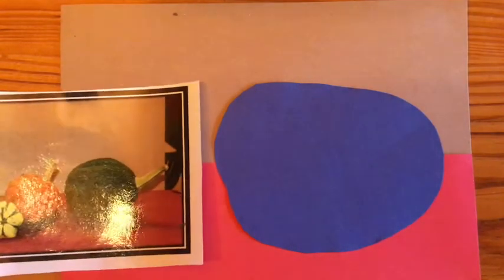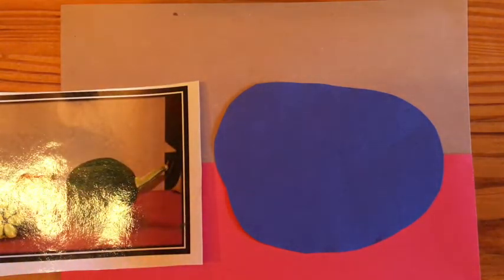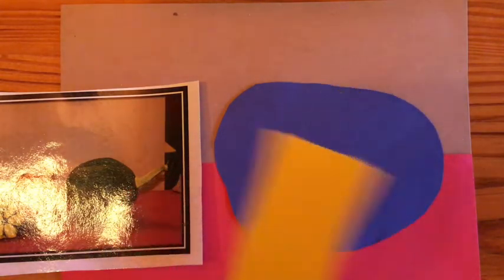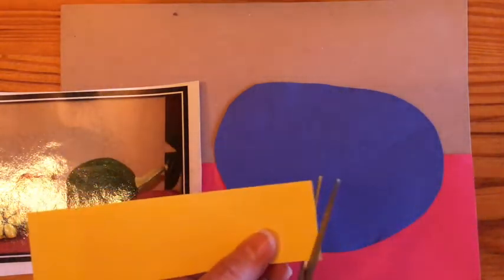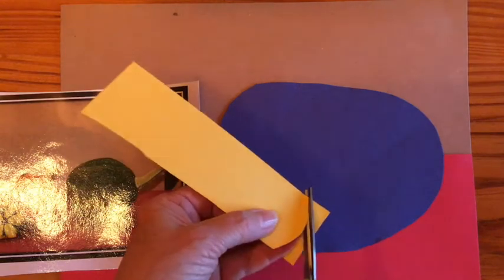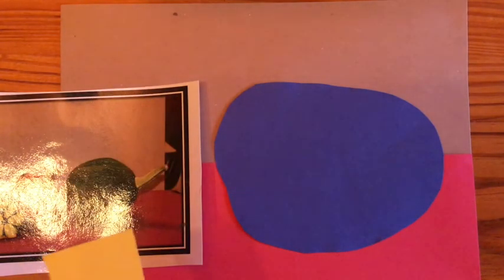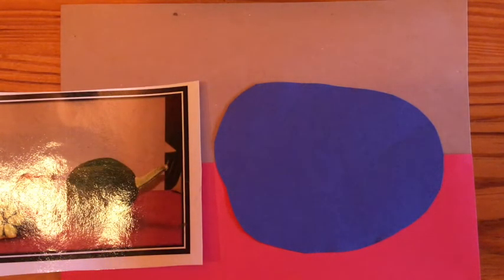And let's look at the stem. I love the stems of the pumpkins and gourds. And I'm going to pick another color. And it's kind of rounded at the bottom. And it too is organic. And goes out in a rectangle kind of shape.